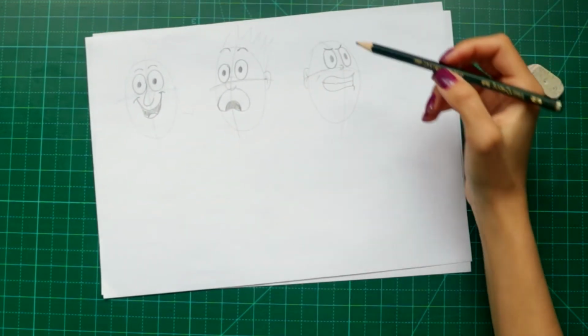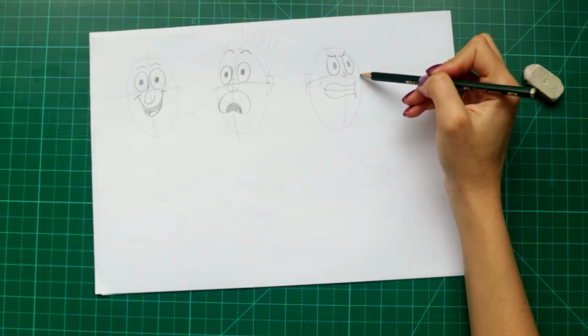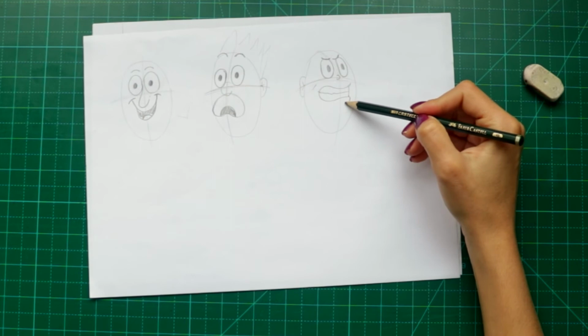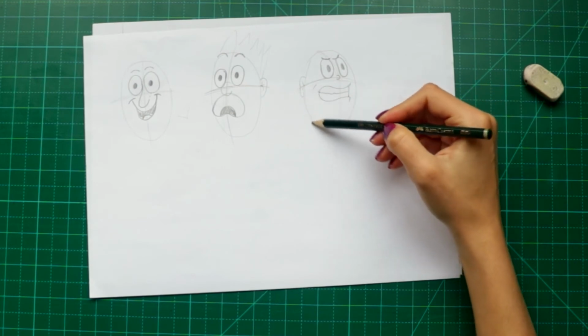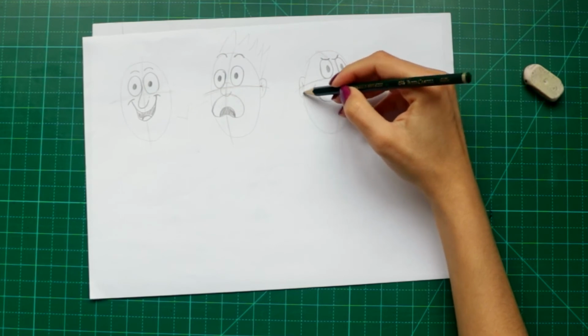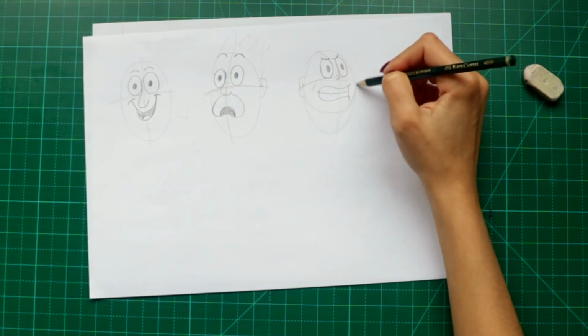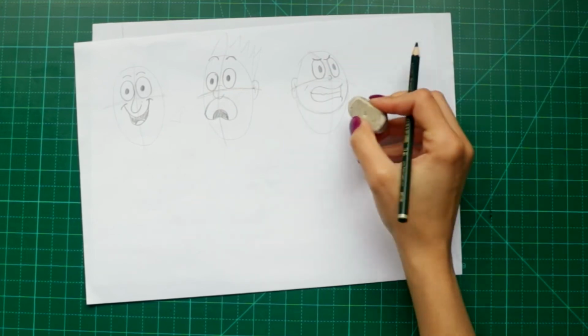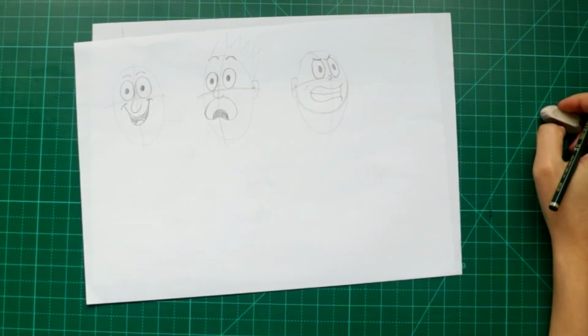One more thing. At this moment, you can reshape the face. So for example, if you think that this part over here is too long, you can make it smaller. You can reshape the shape of your face. Okay? And then you erase the extra part over there.